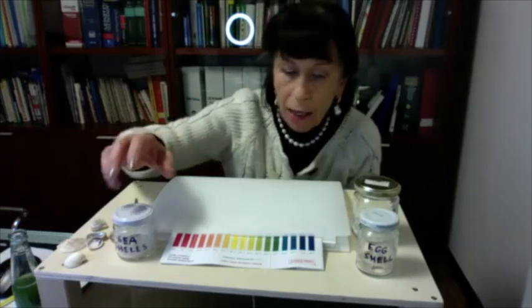Of course, if you crush it in a fine powder, you'll obtain the same result, because mussels and clam shells are made of calcium carbonate. So the reaction is exactly the same.